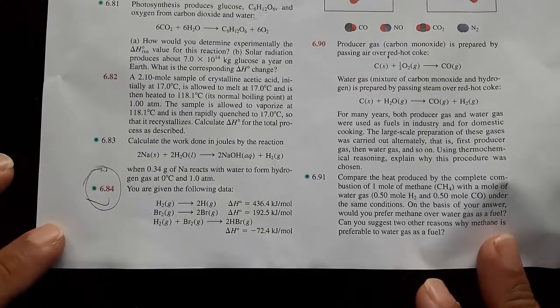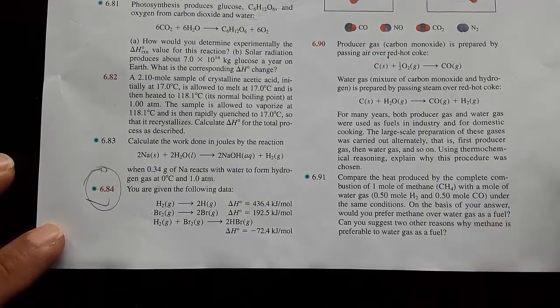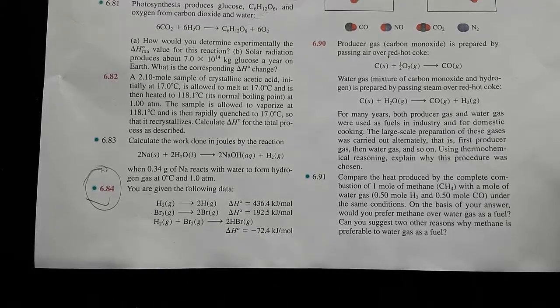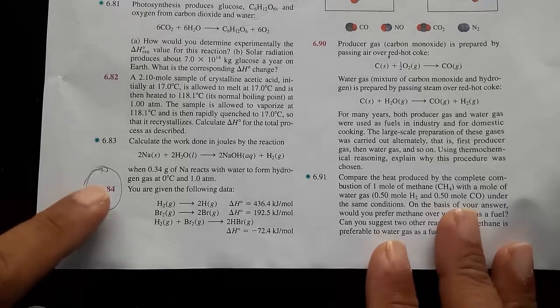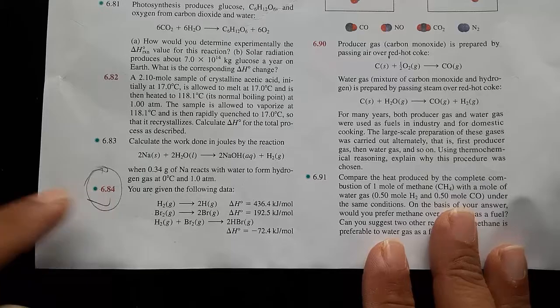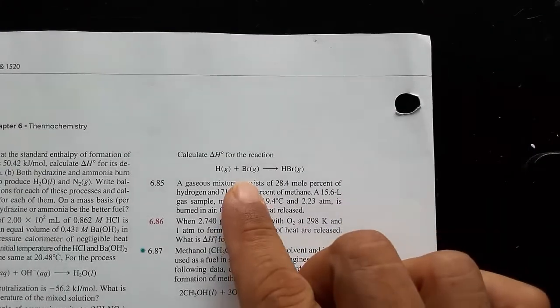So problem 684 in our homework deals with Hess's law. Basically, Hess's law is a fancy way of flipping around reactions until you get the reaction that is required, or that you want to calculate the enthalpy of. So here we have three reactions, as stated, given in the following data. And we're asked to find the enthalpy of the reaction of this top reaction here.